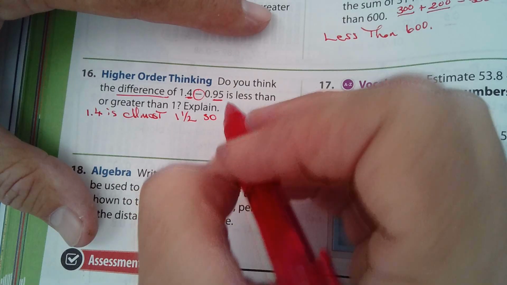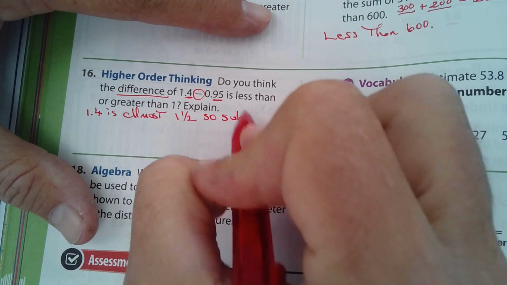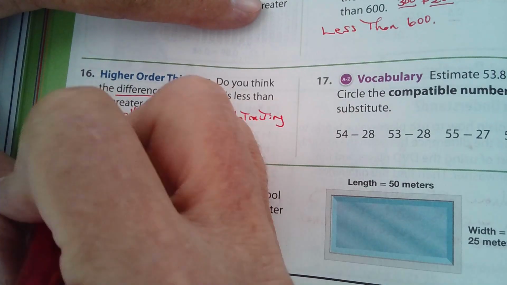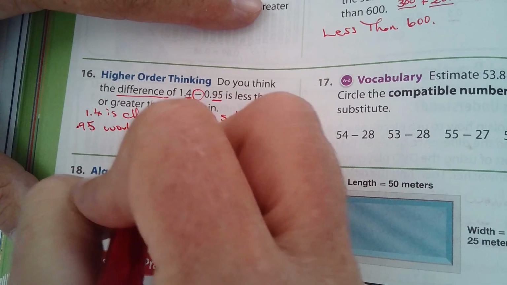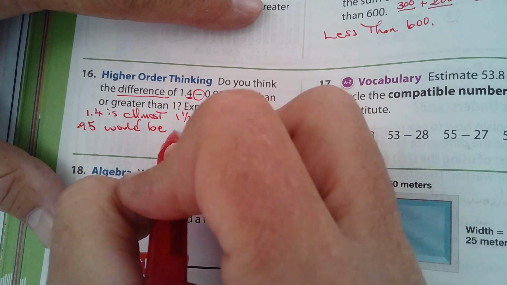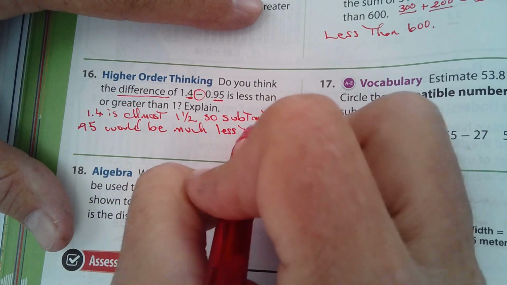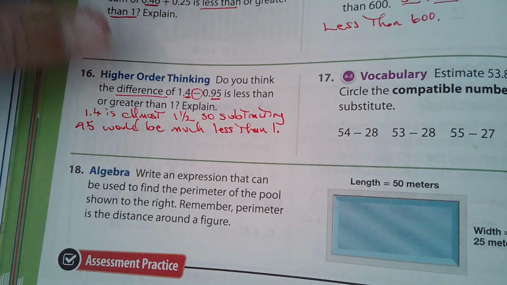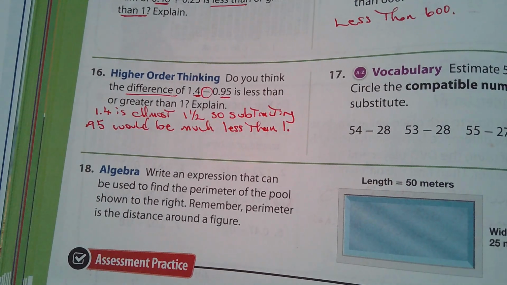So, subtracting 0.95 would be much less than 1. Because like I said, 0.95 is almost 1.